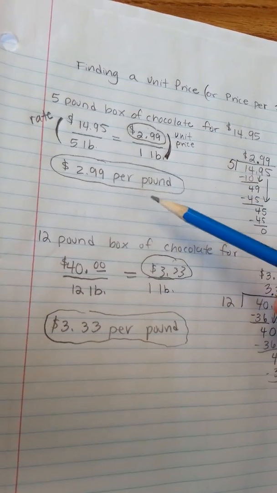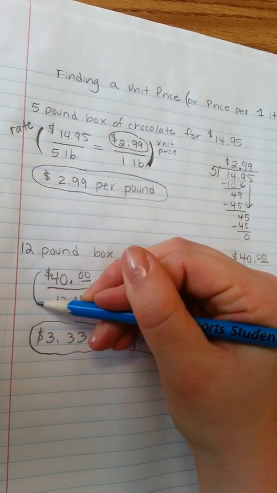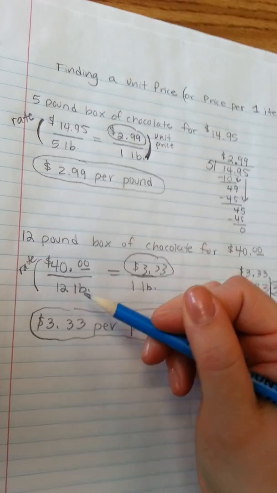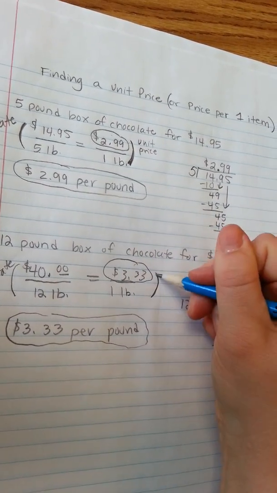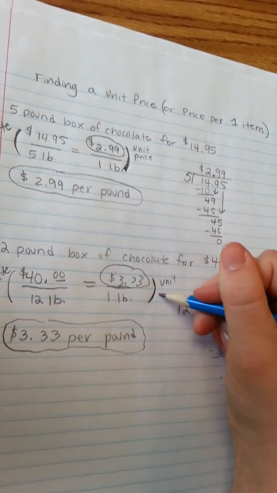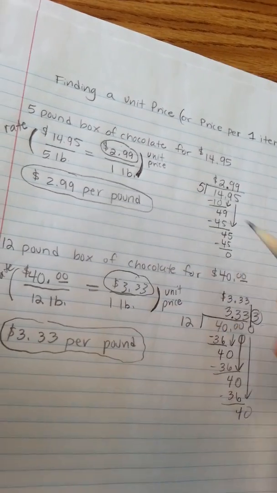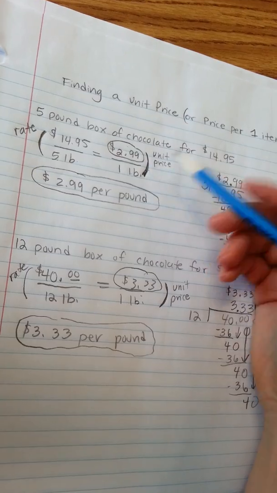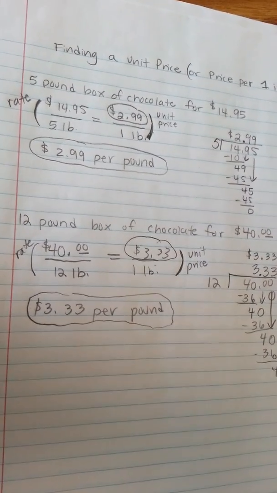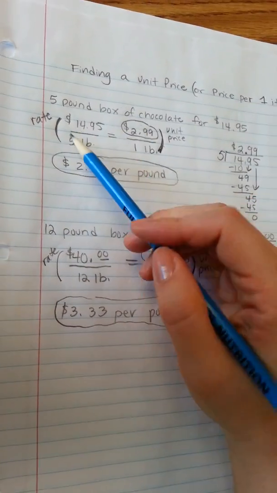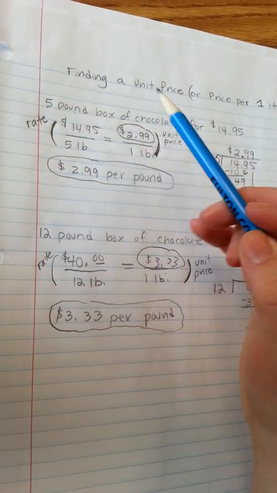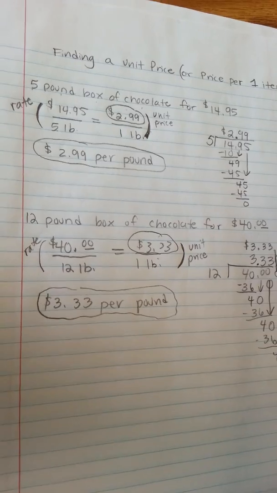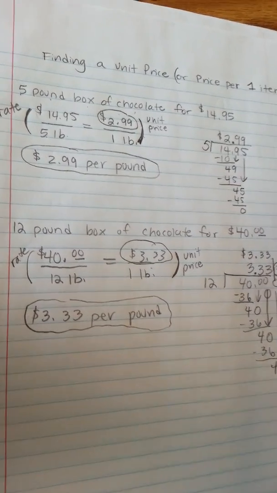Now I can compare. This rate started out as $40 for 12 pounds. And this unit rate is what I'm going to compare. The unit price for this deal is higher than the unit price for this deal. So the better buy is going to be to purchase the 5-pound box of chocolate for $14.95. That might also be the healthier choice.